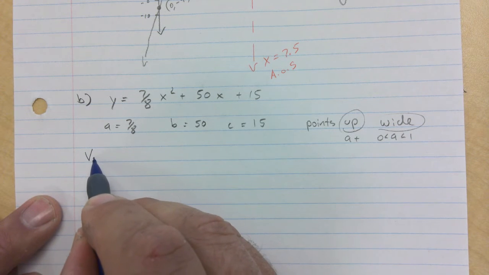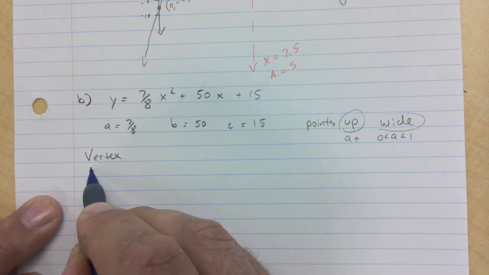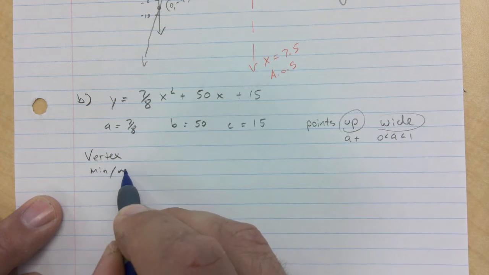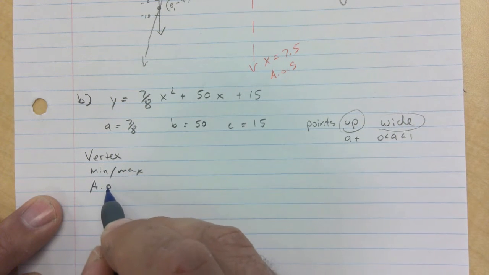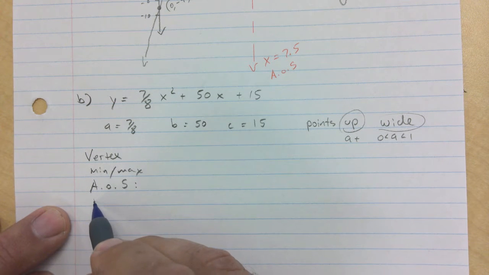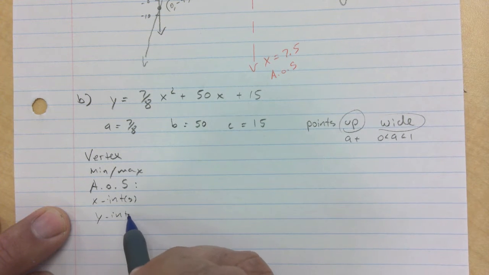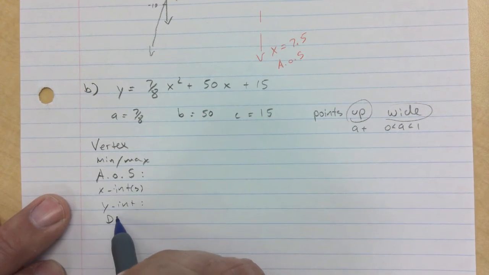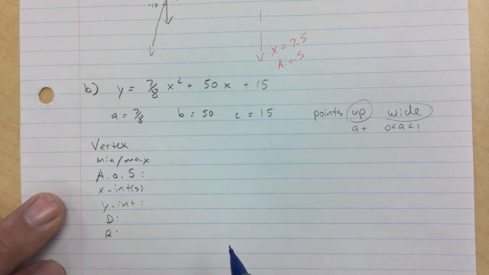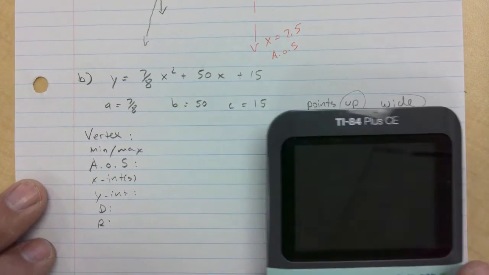So vertex, min or max, axis of symmetry, x-intercepts, if there are any, y-intercept, domain, range. There it is. So let's go ahead and type this in first.